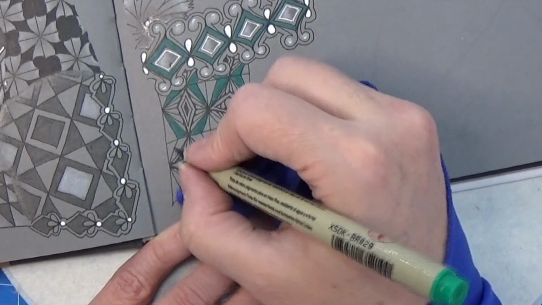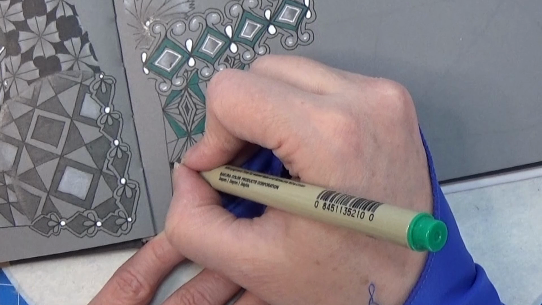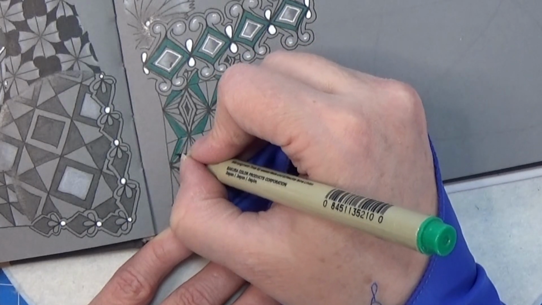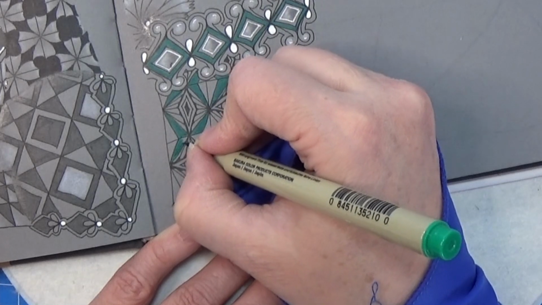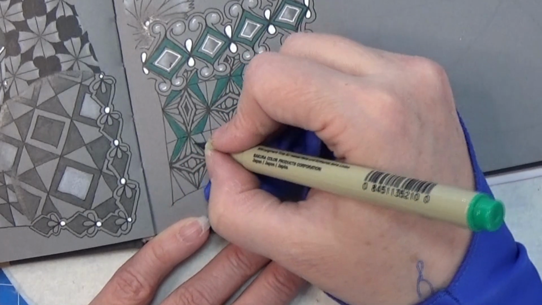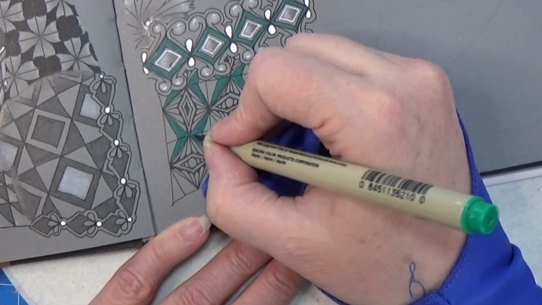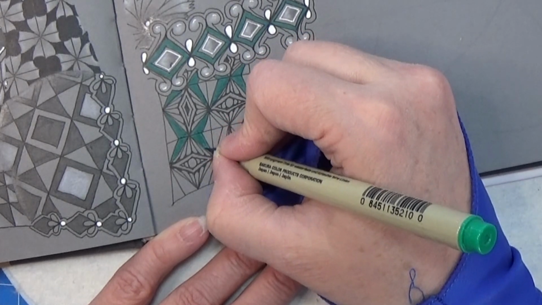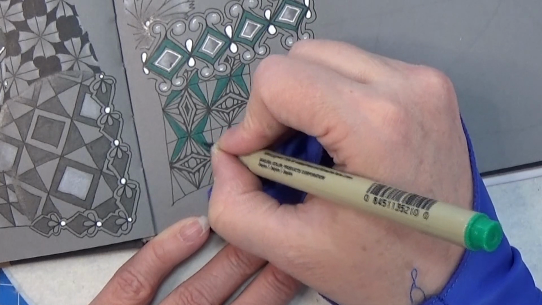I really like these brush pens, but sometimes I think they can be a bit difficult to control, so they are not my favorite. They're good at filling out big spaces, but they're not really good for the fine lines here.